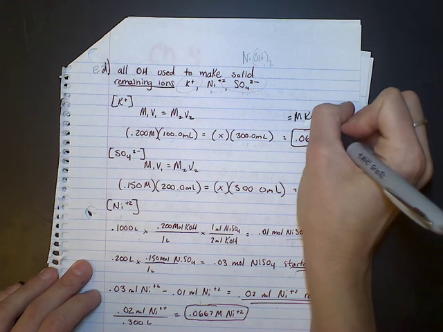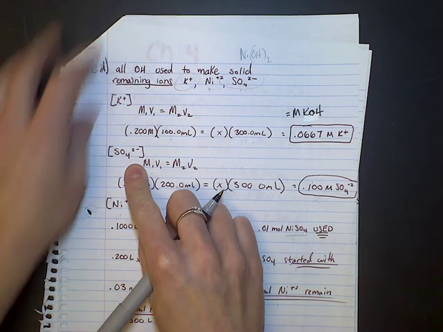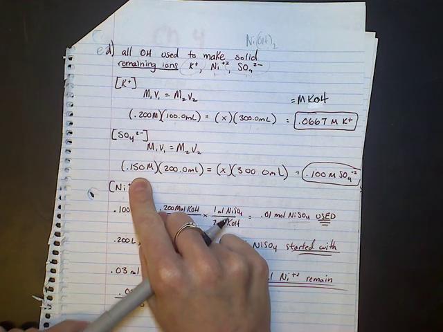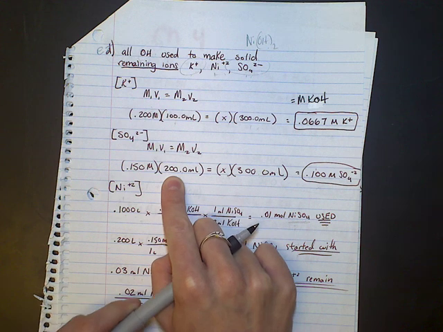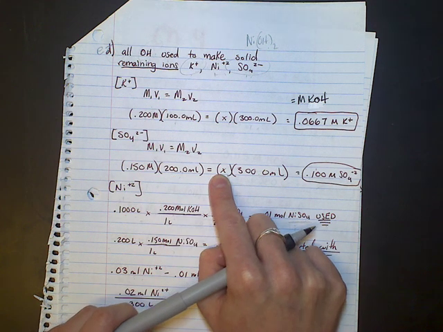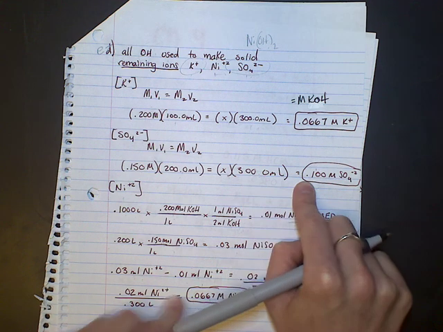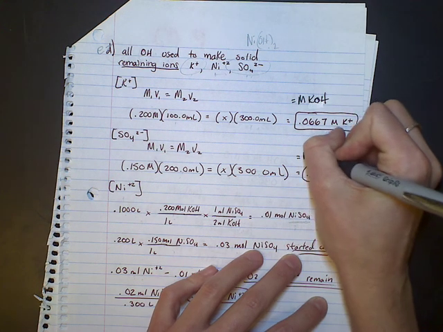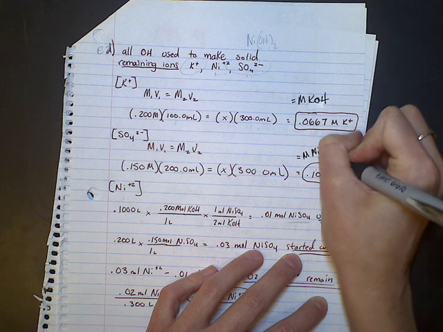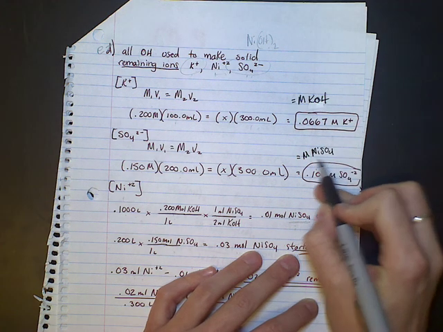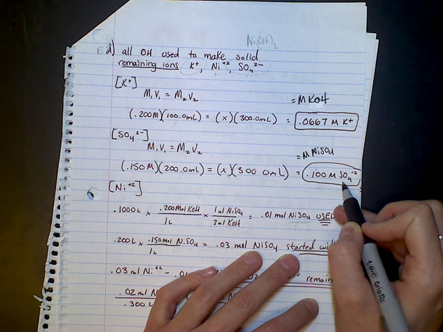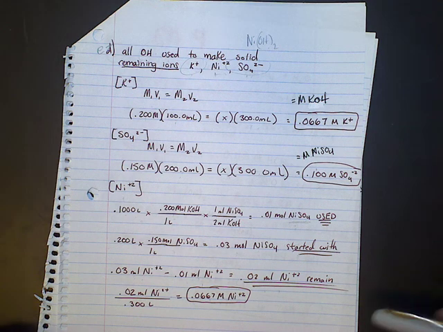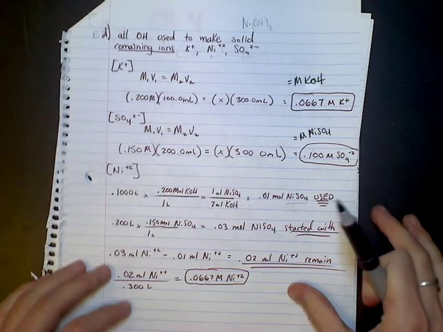As far as the next one goes, SO4 2- is the same idea. You take the molarity of whatever compound contained SO4 2- times the initial volume of that solution, and then X is the new molarity, 300 is the new volume, and so this is really the molarity of the NiSO4. But again, within a NiSO4 I have 1 mole of SO4, so whatever the answer was for this, I'll have the same answer for SO4 2-. Questions there? Those were the easy parts. On to the harder one.